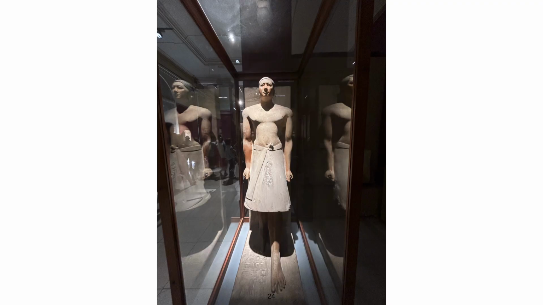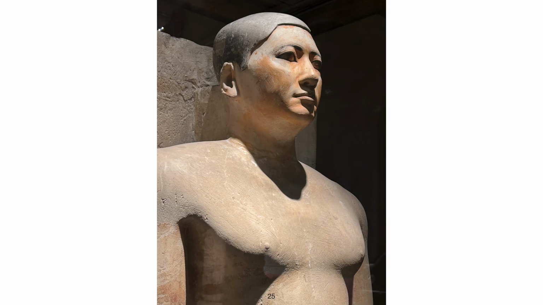So this is a sculpture of a man that I found to be very lifelike, and I don't really have any other information about it.